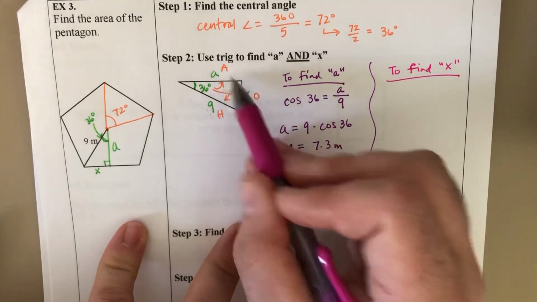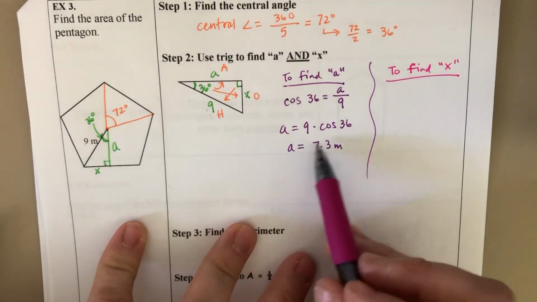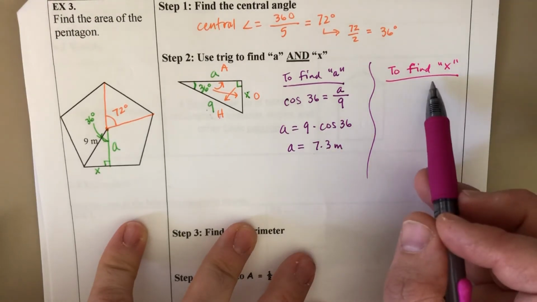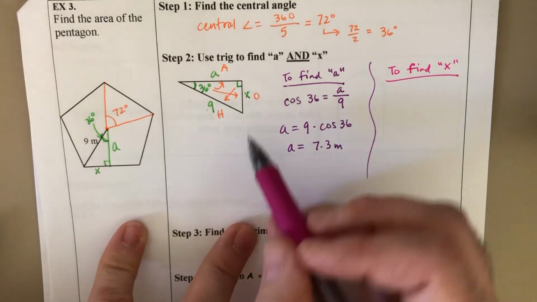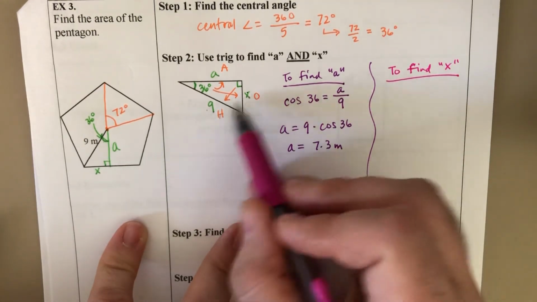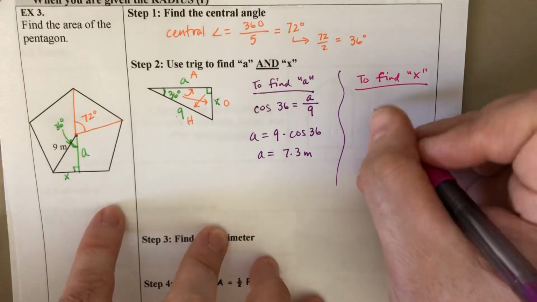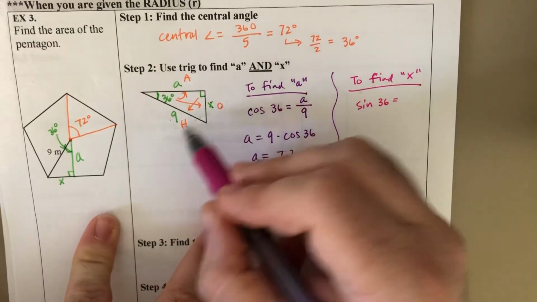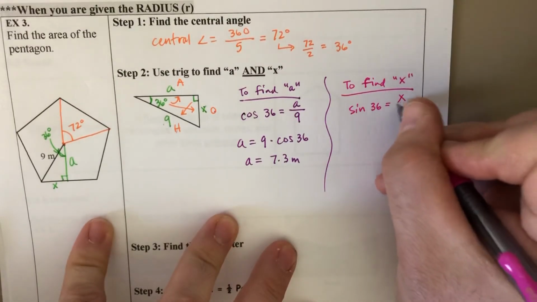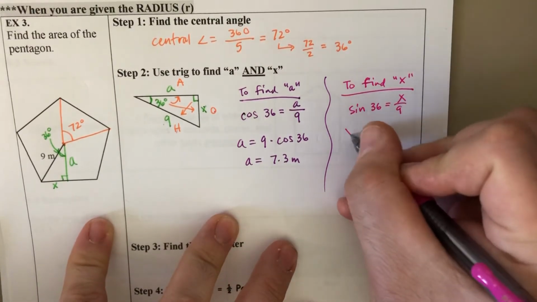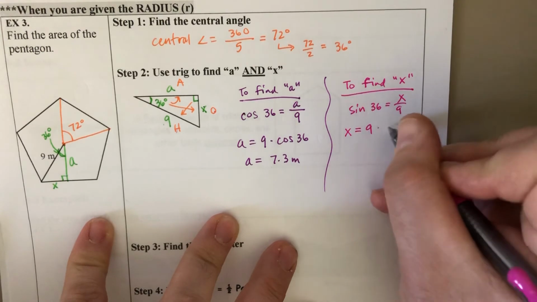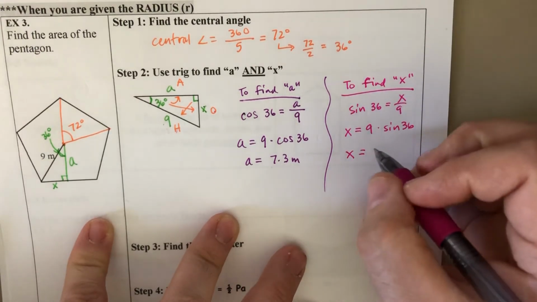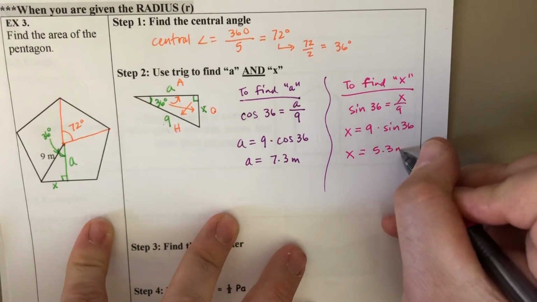Use it again. Don't use like O and A, because again, what if this was wrong? What if you did something a little bit wrong, didn't catch it, and you use it to find the other one? Now you're in trouble, right? Double trouble. So let's just stick with the thing we know, right? So O and H, that's a sine function. So the sine of 36 is O over H, so x over 9. So it looks like x equals 9 times the sine of 36, which is 5.3 meters.